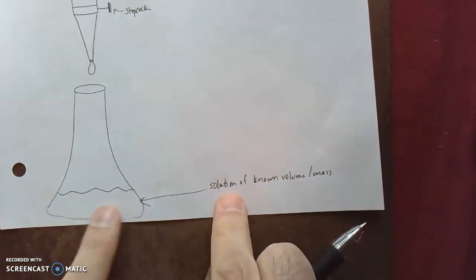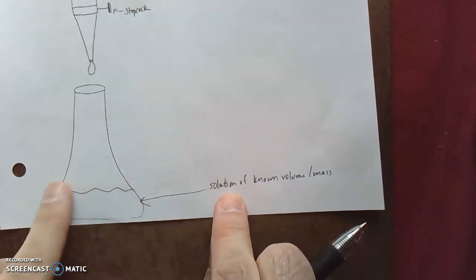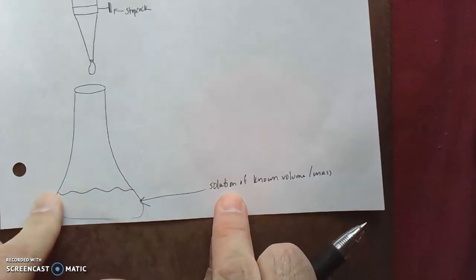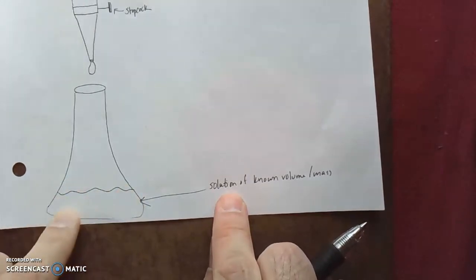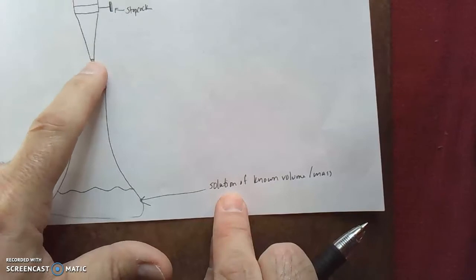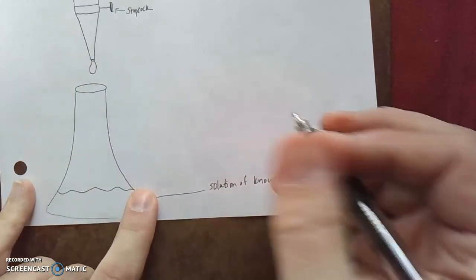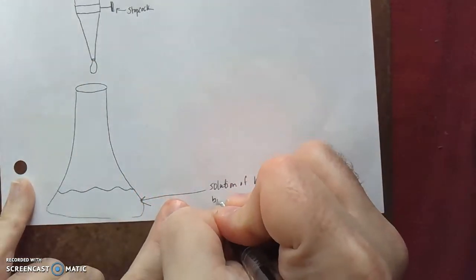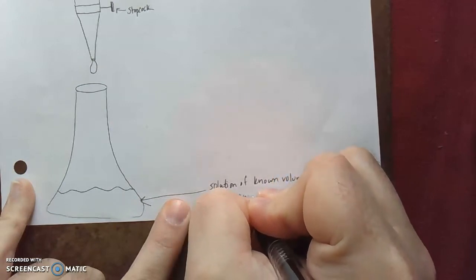So we know we can quantify this amount. So if we dissolved something in a quantity of liquid, we know the mass of what we dissolved, which is going to react with whatever we add from the burette. But unknown concentration.